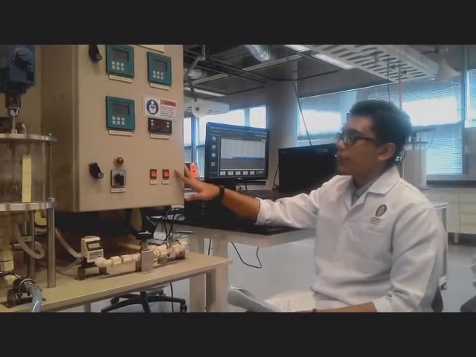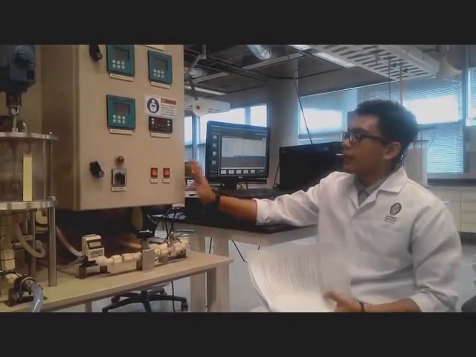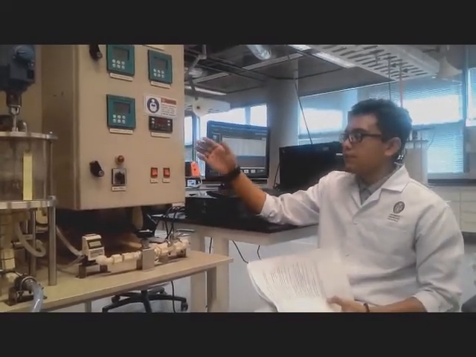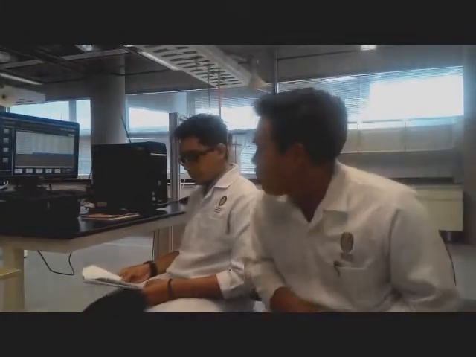But for experiment B, the pulse input change, we need to inject the tracer for only about 2 minutes from pump P2. And the second difference is, for experiment A, we have to stop the experiment when the conductivity values are constant. And for part B, we have to stop the experiment when the conductivity value is the same as the initial conductivity value.